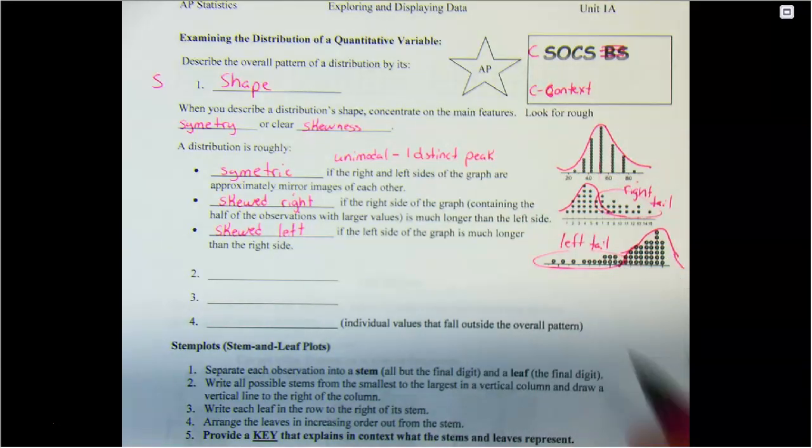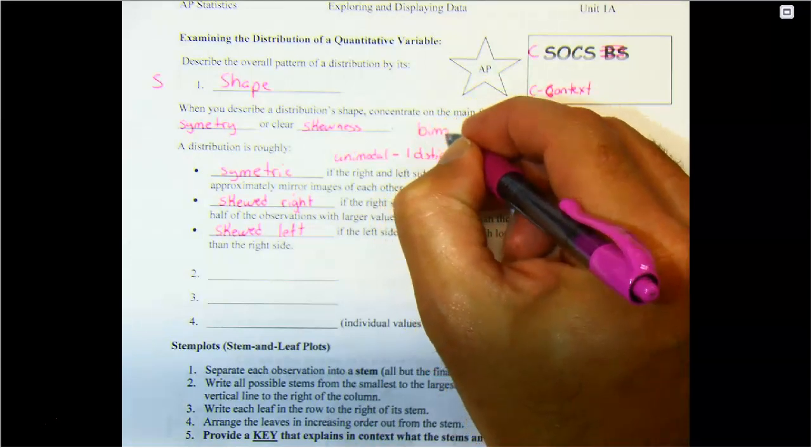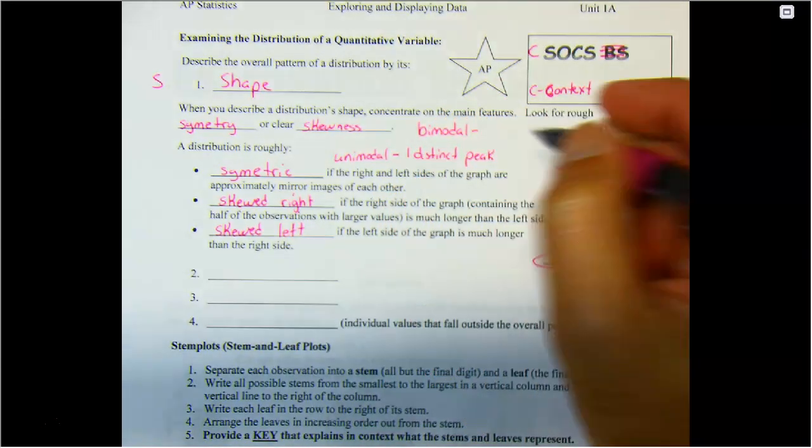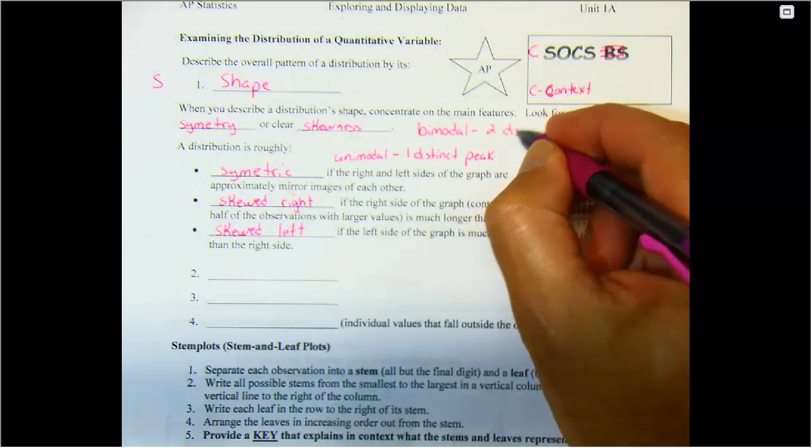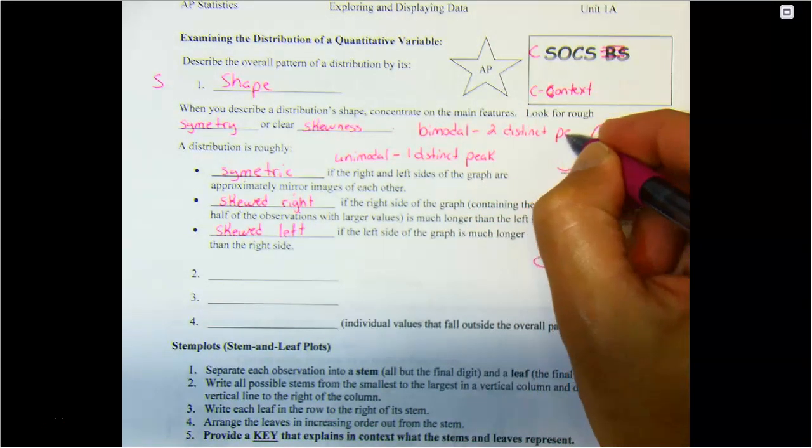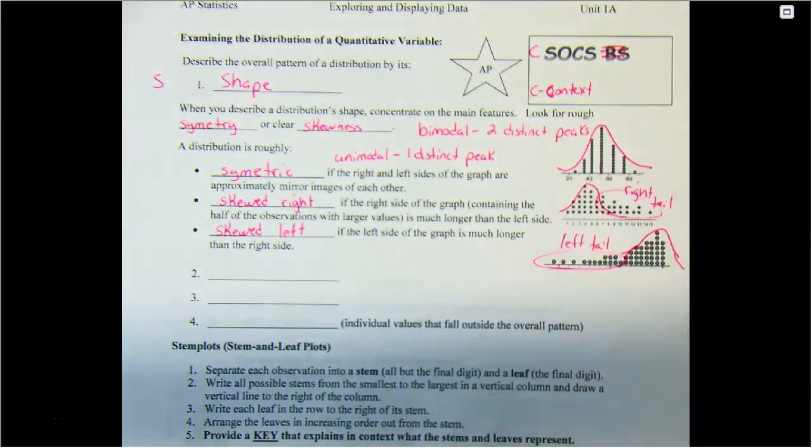Bimodal would be another word that we use. It has two distinct peaks. As far as something that might be bimodal, typically the length of hair is bimodal. Guys tend to wear shorter hair, girls longer hair, and so if we looked at a distribution of hair lengths, we would see something that is bimodal. So with that said, let's come over here. We'll go all the way through that.